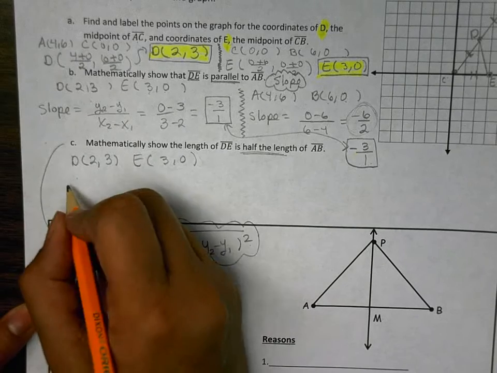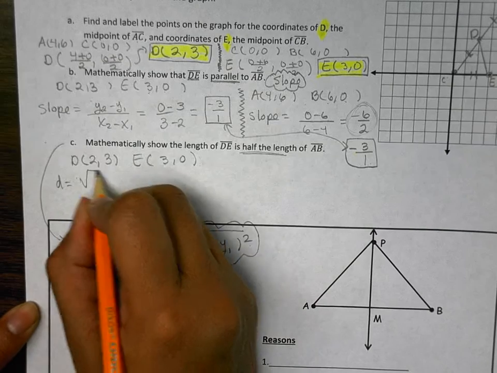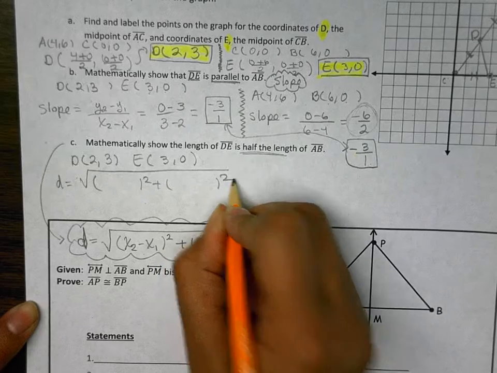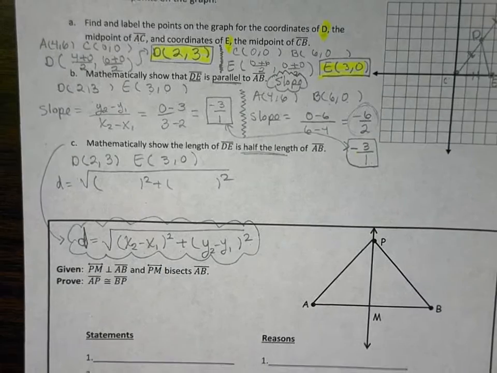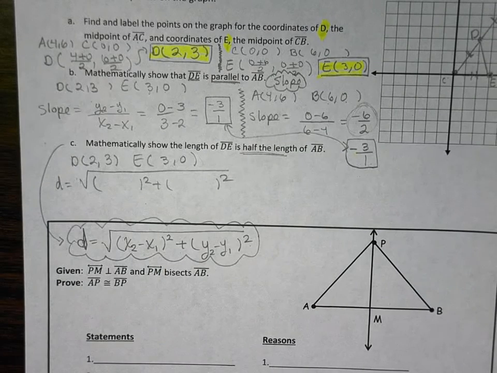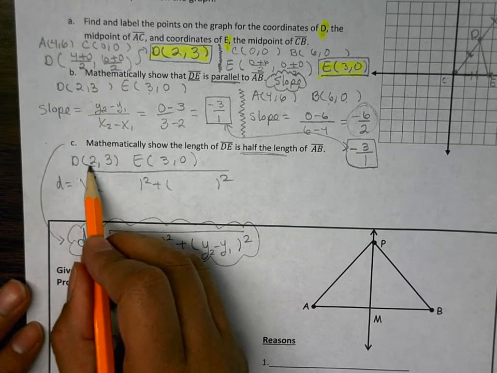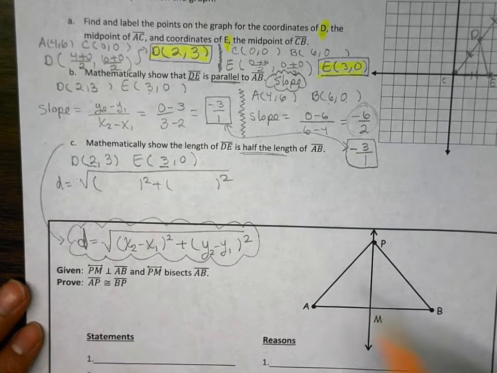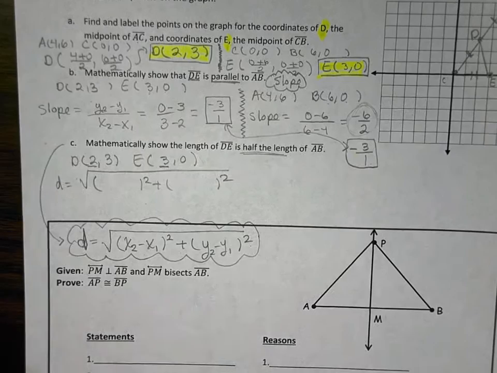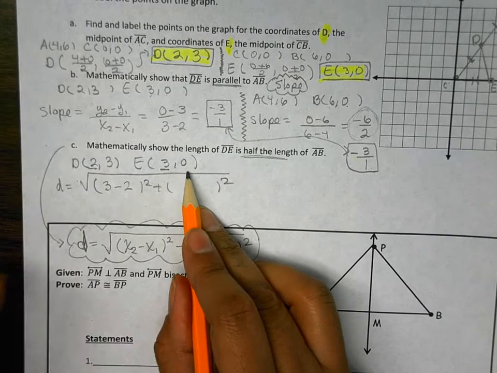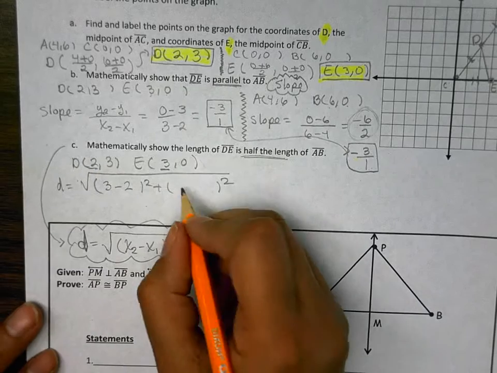Distance equals skeleton, big square root, quantity squared, plus quantity squared. Remember that piece, and then fill in the meaty pieces after. X minus X, I'm right here. Do you want to do 2 minus 3 or 3 minus 2? It doesn't matter. 3 minus 2. Let's keep it in the same way as the slope. And then I'm going to do 0 minus 3.